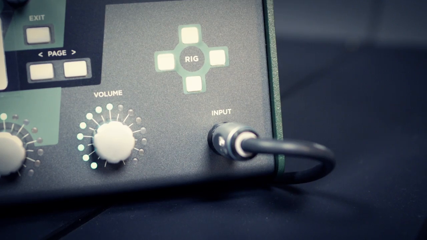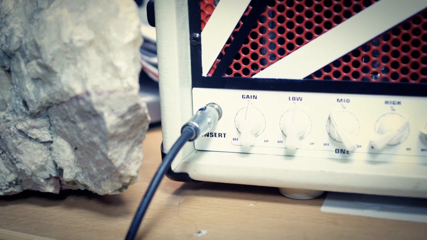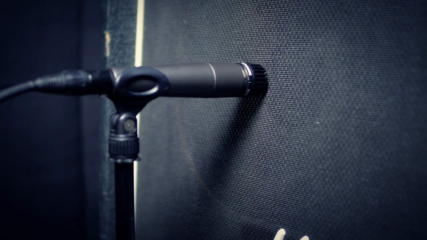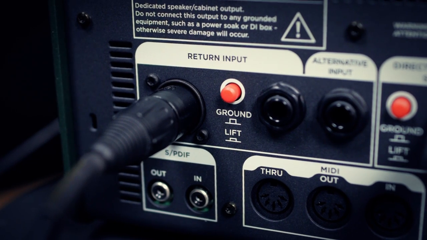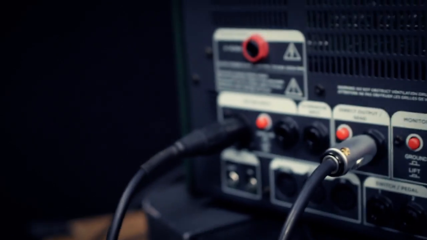Guitar to the Kemper amp's input. Kemper's direct output should go to the 5150 amp's input. The mic from the cabinet should go to the Kemper's return input, and the main output should go to the mixer where we can monitor the sound.